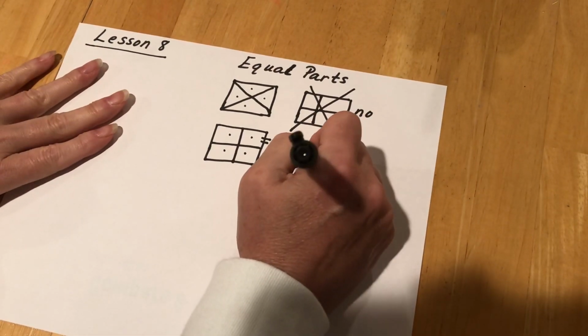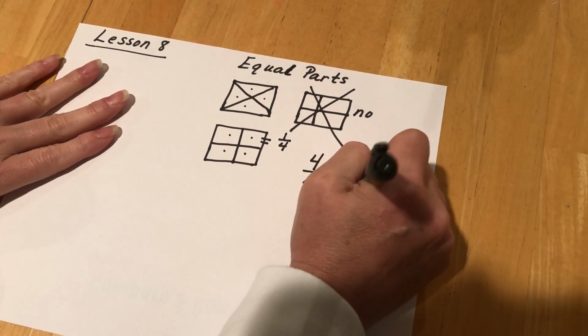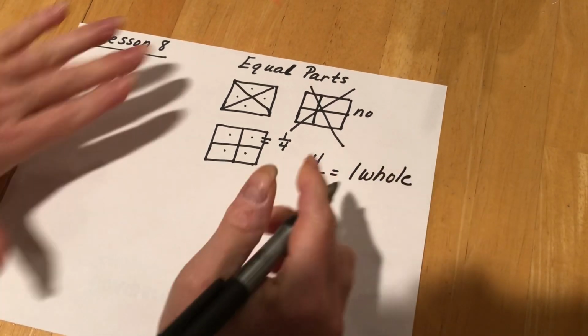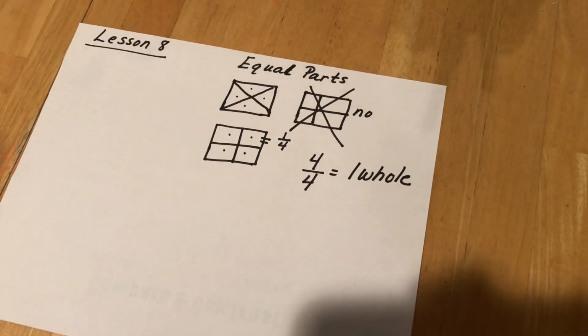There are 4/4 equal 1 whole shape here. And so that's what we mean when we're talking about equal shapes. Equal means the same size, and that's really important as we're moving ahead with fractions. And I noticed some of you had some difficulty with that. So we're going to do some practicing of that today. So I'm going to switch out my paper here. Thank you for being patient. And we're going to get started.